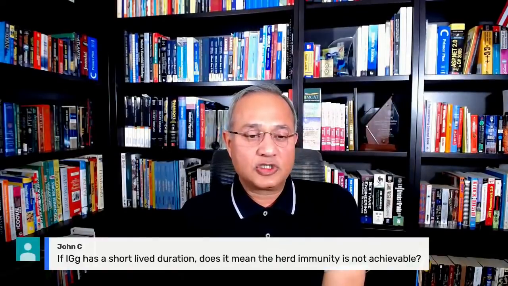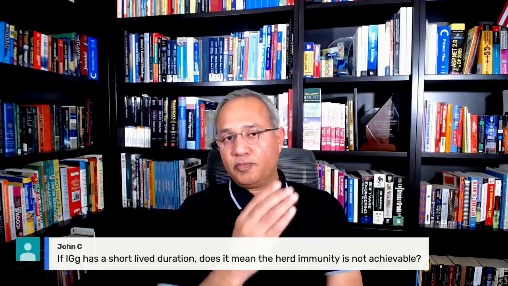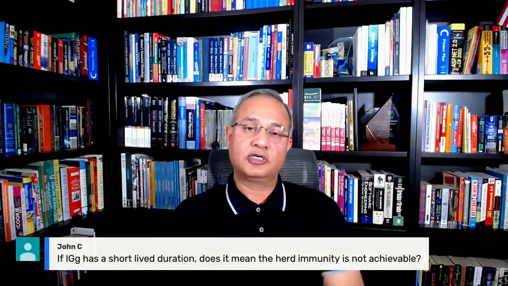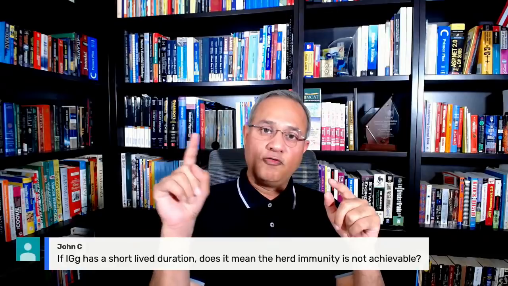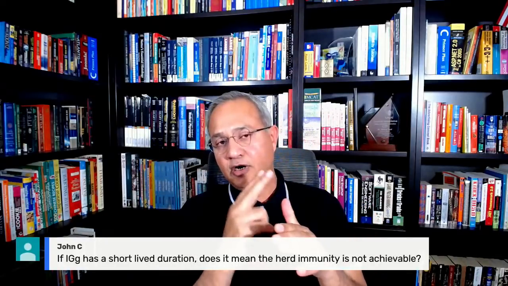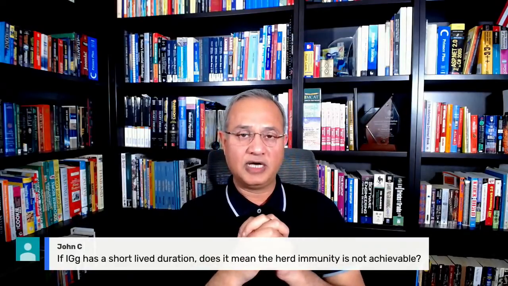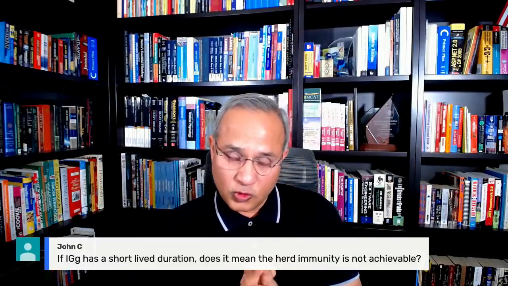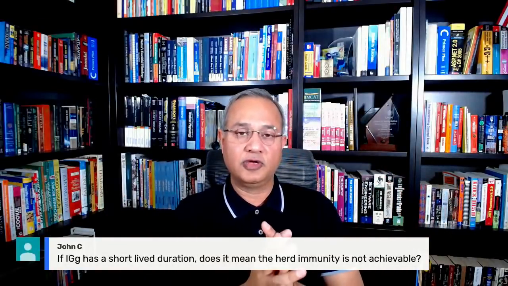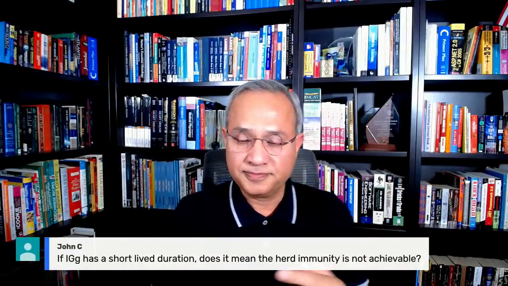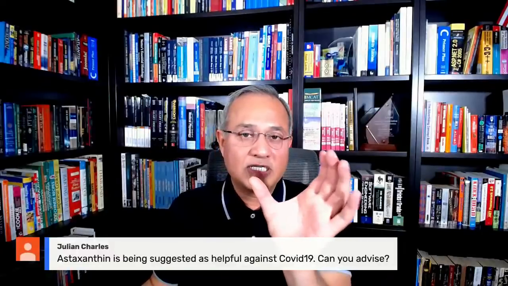So John says, if IgG has a short-lived duration, does it mean herd immunity is not achievable? So John, IgG usually goes on from months to years. IgM has a shorter duration. IgG usually goes for, as I said a couple of times before, for SARS-CoV-1, the IgGs were found in the plasma of patients who were infected and recovered for 2 to 3 years. And I have shown that study in the past. So hopefully for SARS-CoV-2 as well, IgG is going to live longer. But because we haven't spent that time to confirm our theory, it is not possible to say it would. But IgG's presence means longer term immunity. Now, what is the size of the longer term?